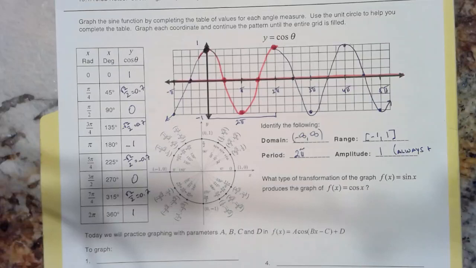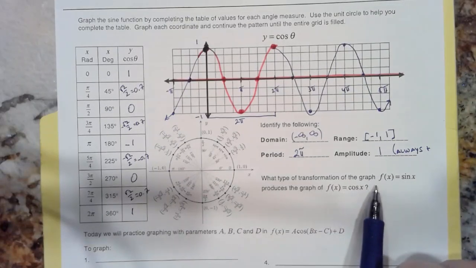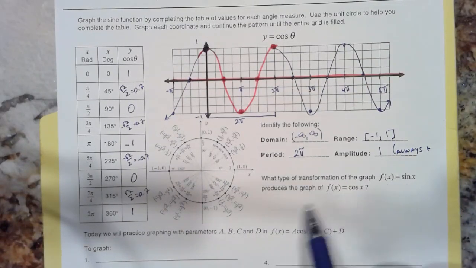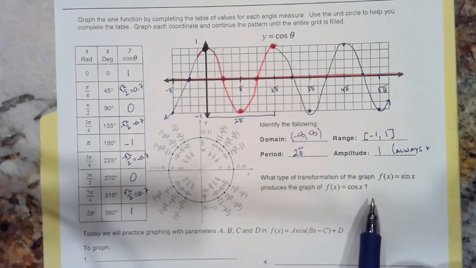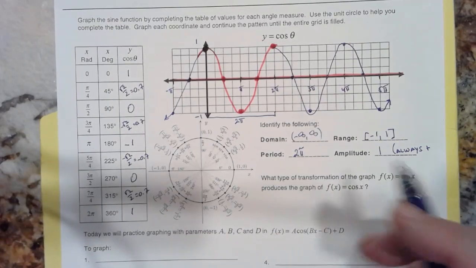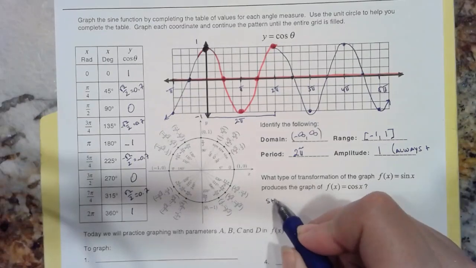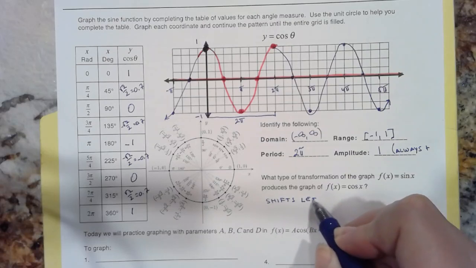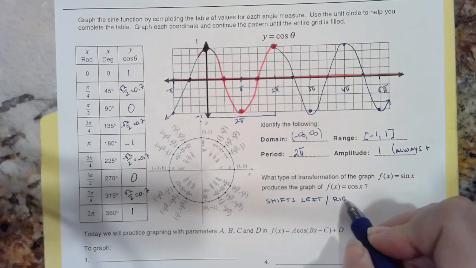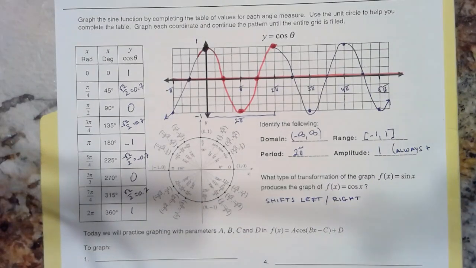So what type of transformation of the graph f of x equals sine x produces the graph f of x equals cosine of x? So basically it shifts left or right.